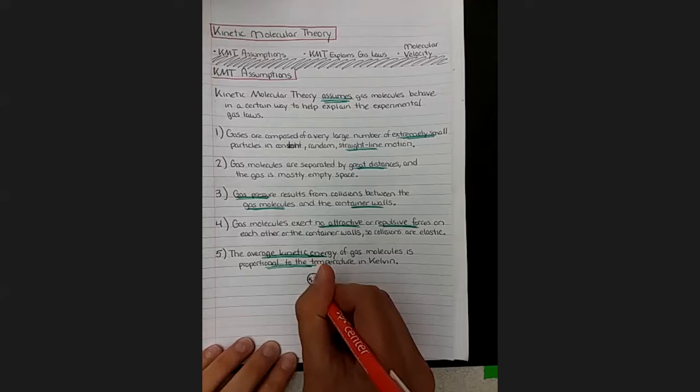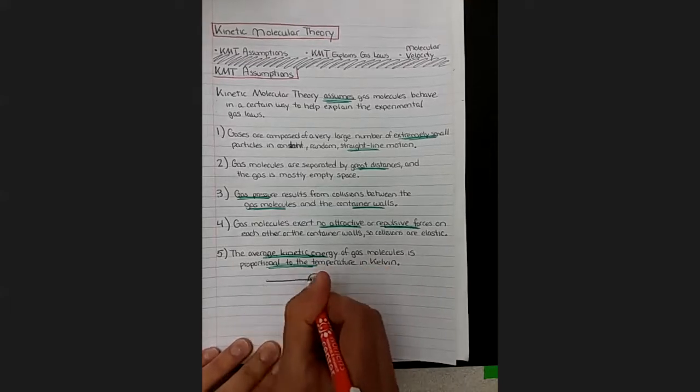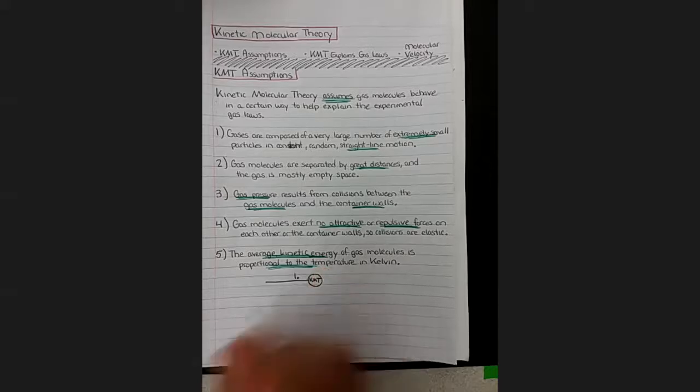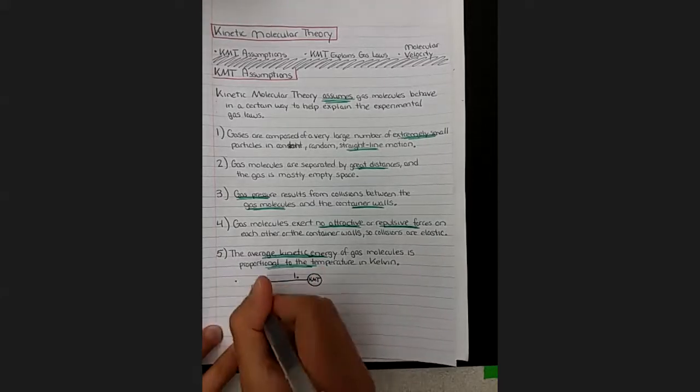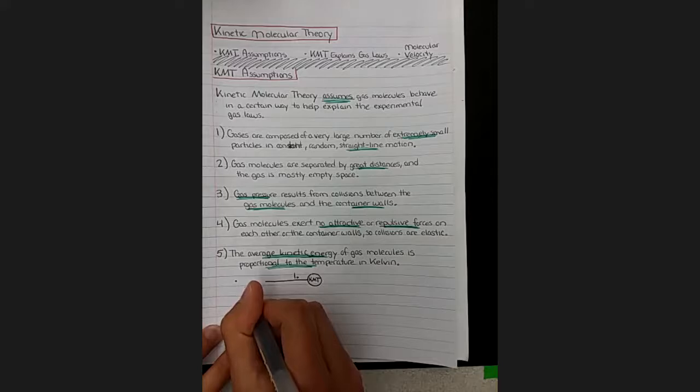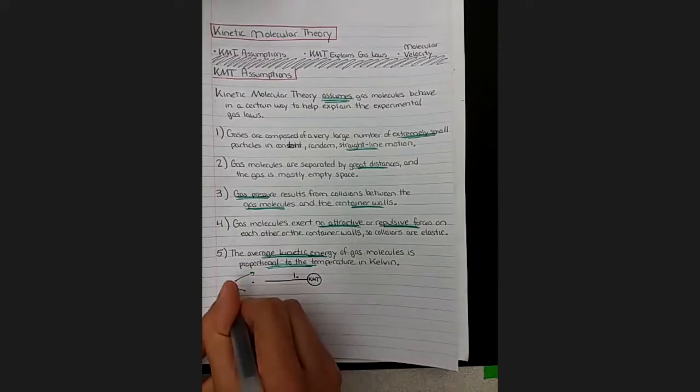Okay, so this is going to be for kinetic molecular theory. Number one. So number one said these particles are extremely small and they move in straight line, random motion.